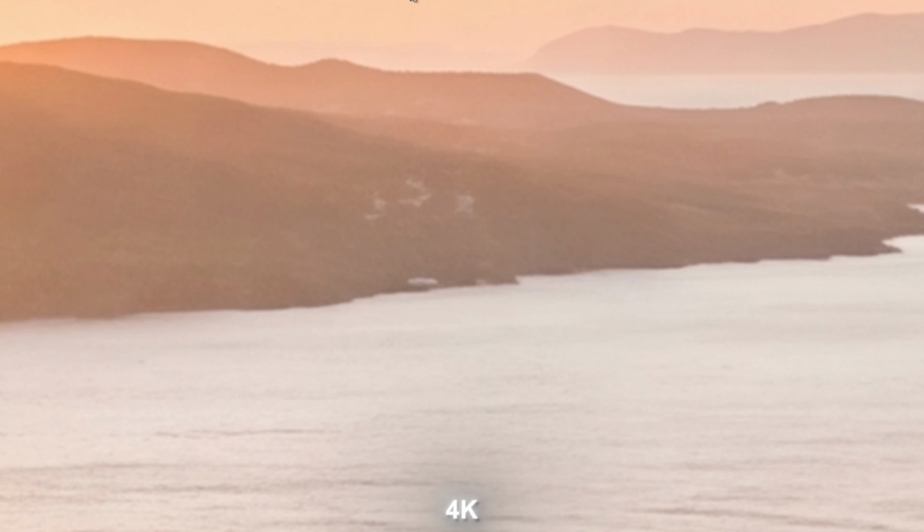This is where native resolution makes a major difference. Environmental scenes rely heavily on distributed detail, not just a single focal point. With native 4K, that detail is preserved across the entire image, from the foreground all the way into the background.